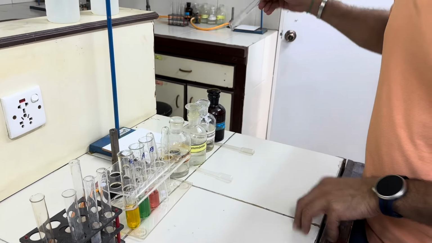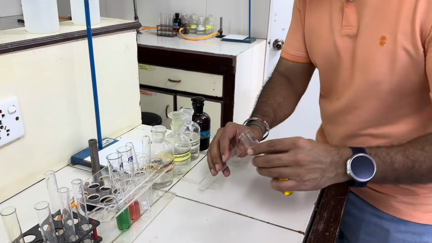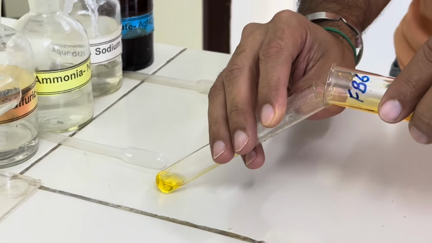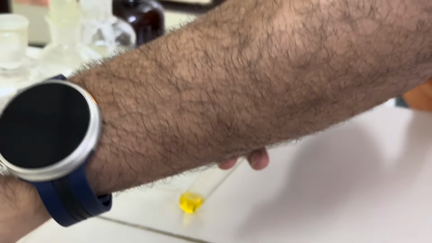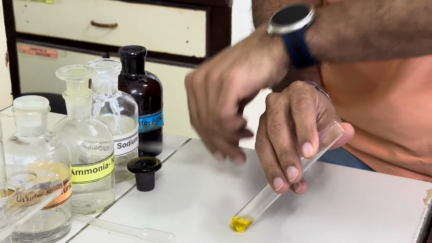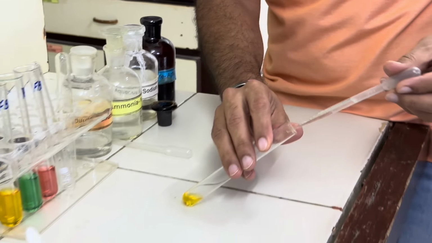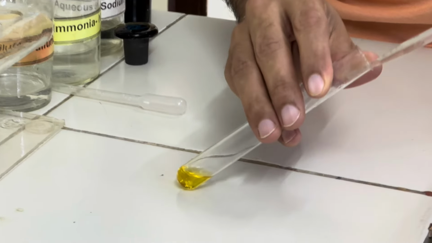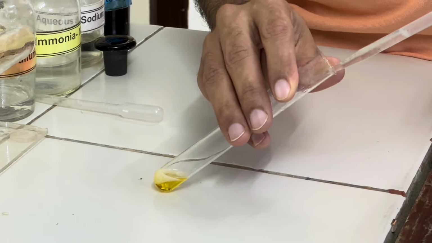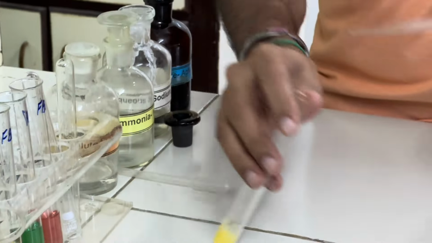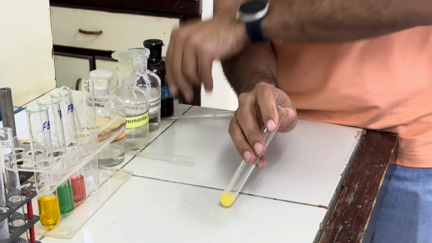Now, let's take 1 centimeter depth of FB6 first. So this is FB6. We will take 1 centimeter depth of FB6. And now we will add a few drops of silver nitrate. So here is silver nitrate, and we will use a dropping pipette, and we will look for the color of the precipitates. So here if we see, the precipitates are white. If we closely look, white precipitates are formed from the top. Now stir this.